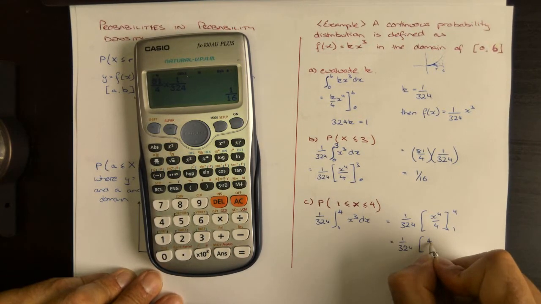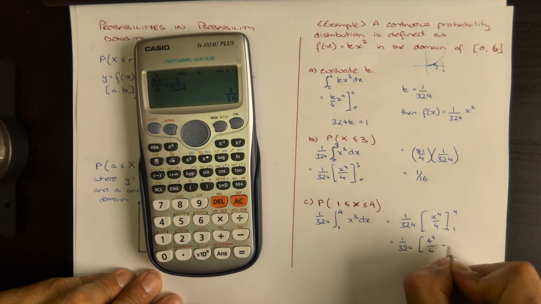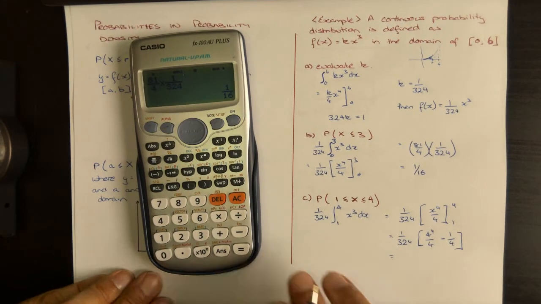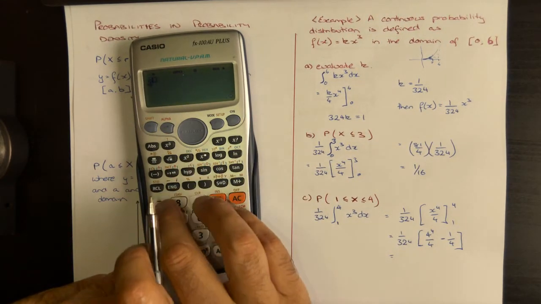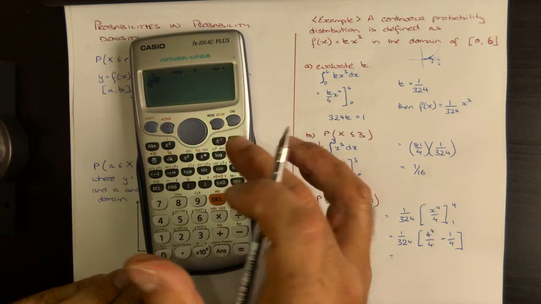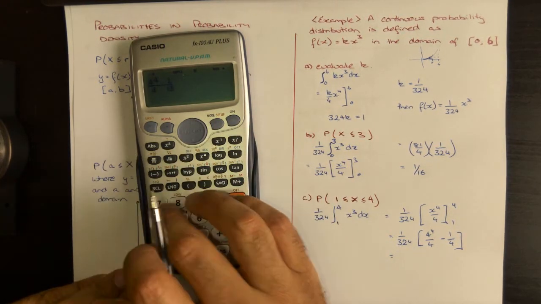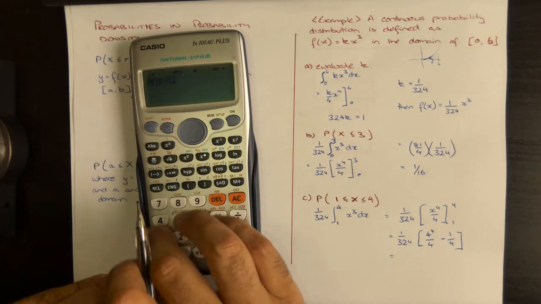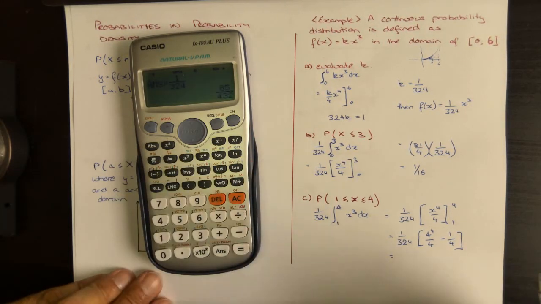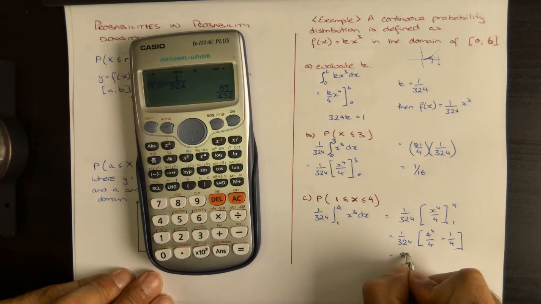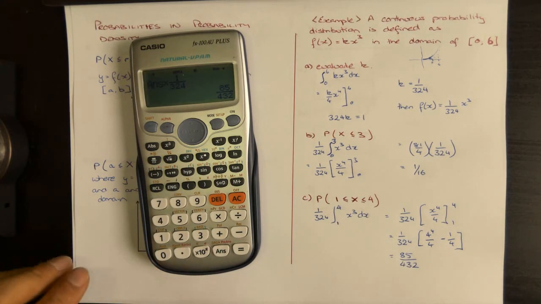So we get 4 to the power of 4 over 4, minus 1 to the power of 4 over 4, which is minus a quarter. Plugging that into our calculator, 4 to the power of 4 over 4 minus a quarter, we multiply that by 1 over 324. We get 85 over 432.